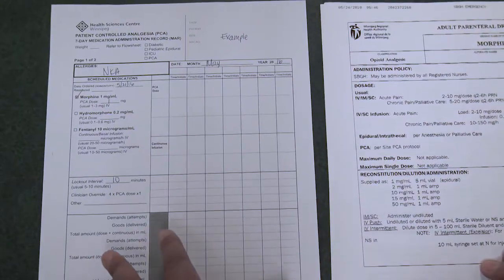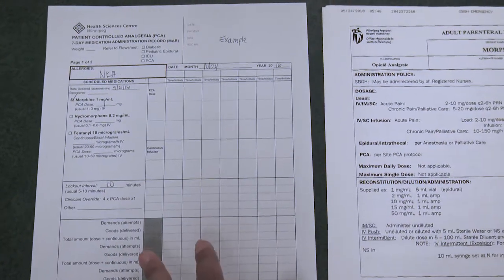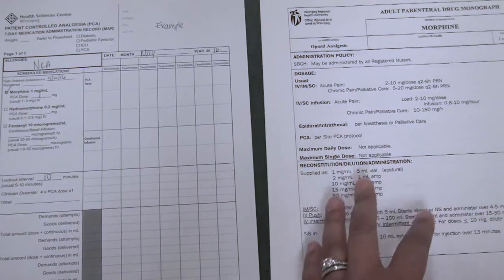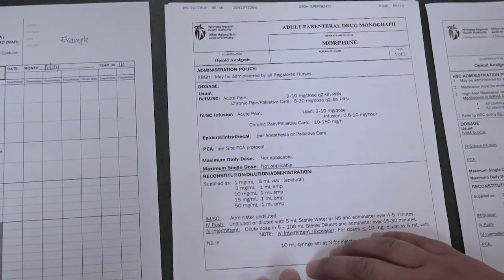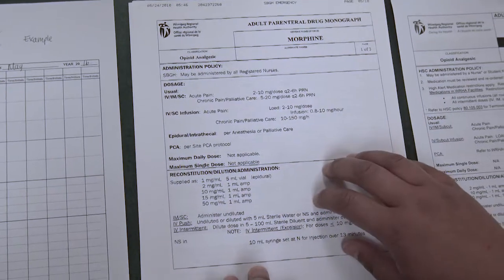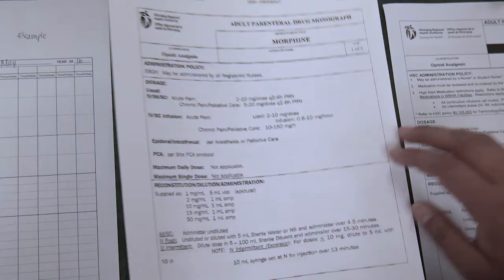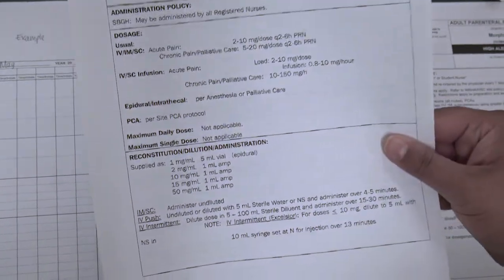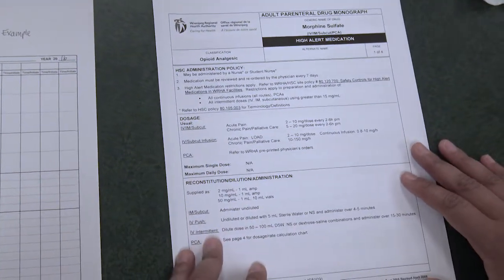Now that you have your MAR and you've checked it with your physician's order, we can go to the med room and take a look at your monographs. Just be aware that for St. Boniface, the Curlin pumps have a separate monograph, so make sure that you're using the right monograph for reconstituting. This is the one for St. Boniface. However, I'm going to be using this one, which is also WRHA, Regional Health Authority.